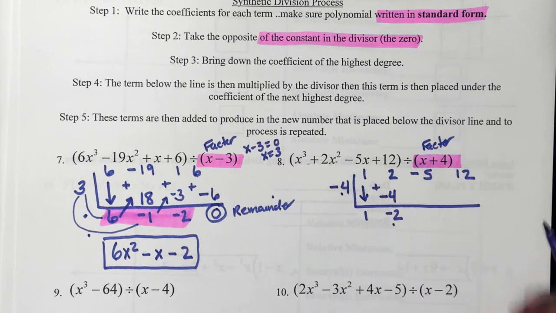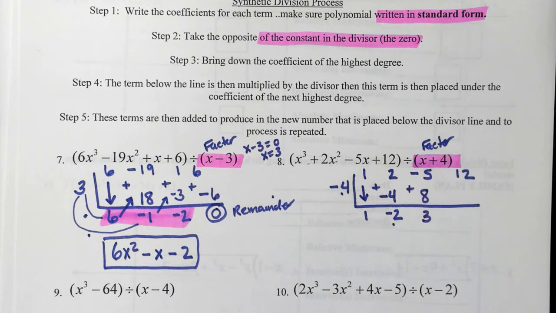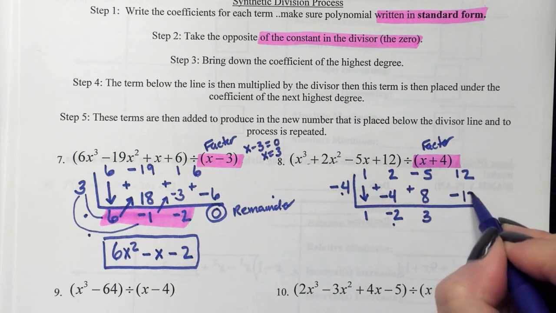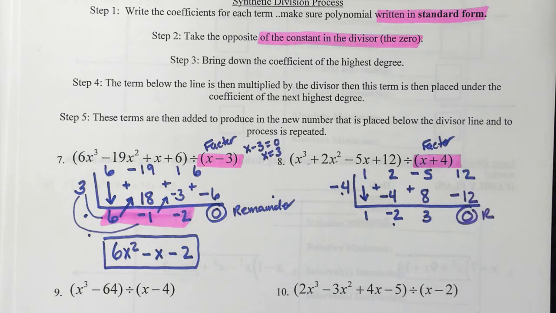Multiply negative 4 times negative 2, which is 8. Add negative 5 plus 8, which is 3. Multiply negative 4 times 3, which is negative 12. 12 plus negative 12 is 0. And remember, that last number is your remainder.